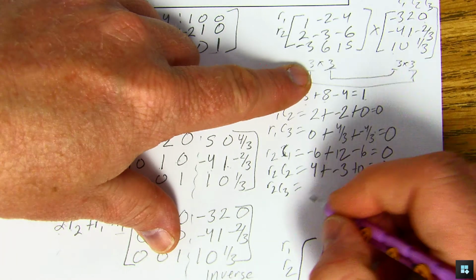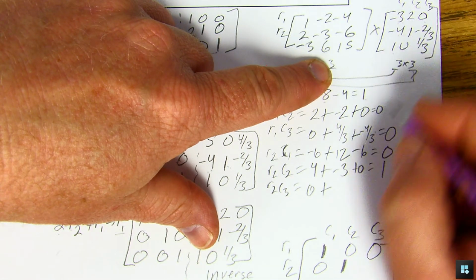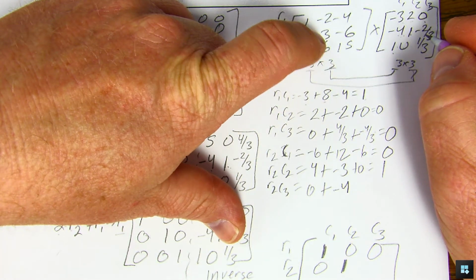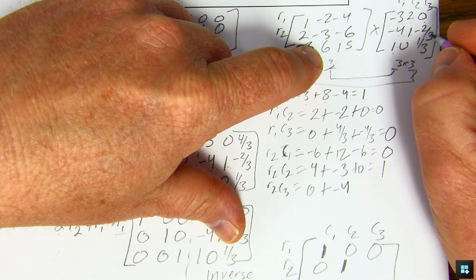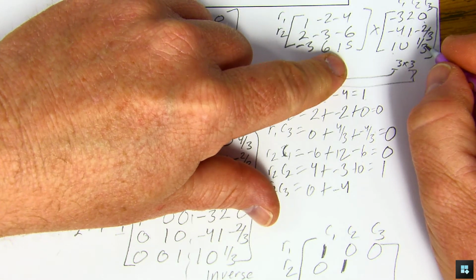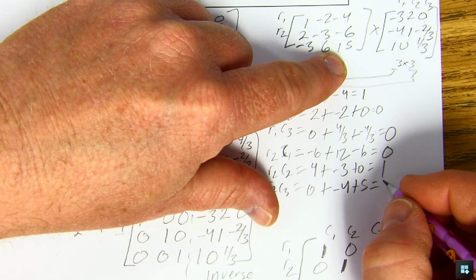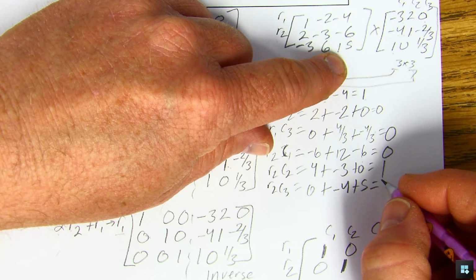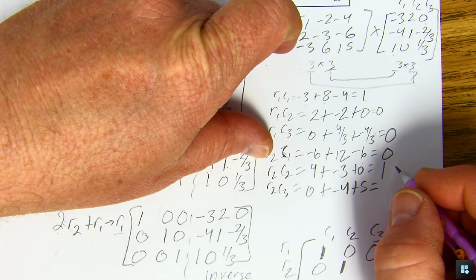Negative 3 times 0 is 0. 6 times negative 2/3. It's going to be negative 4. Is that right? Yeah. 6 times negative 2/3, negative 4. 15 times 1/3 is 5. Uh-oh. That's a problem. What happened there, folks? What happened?